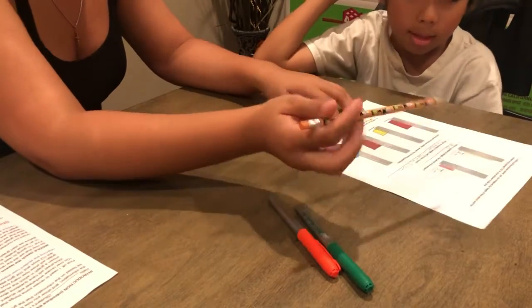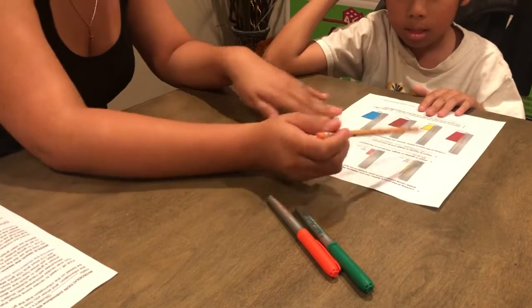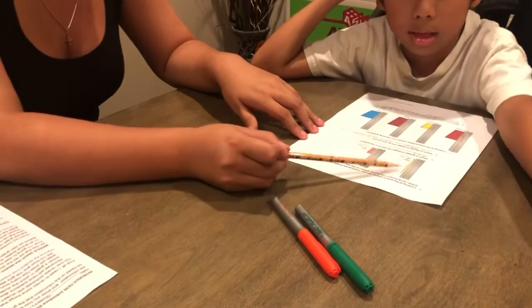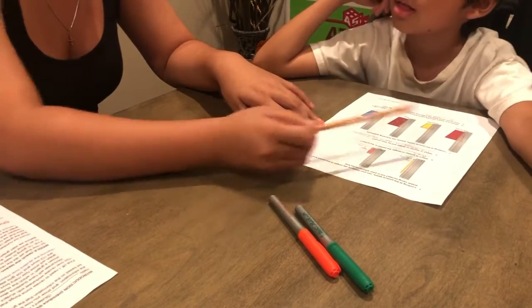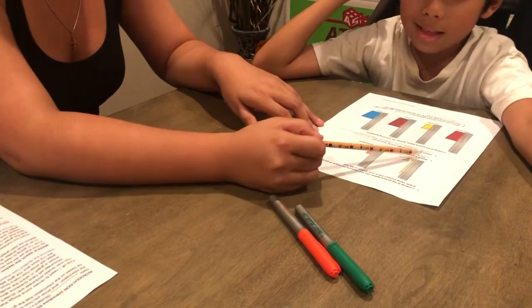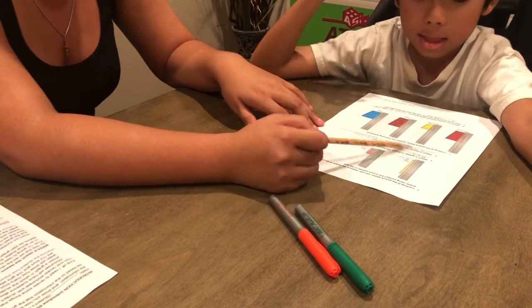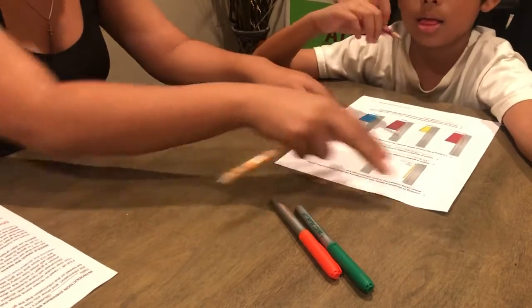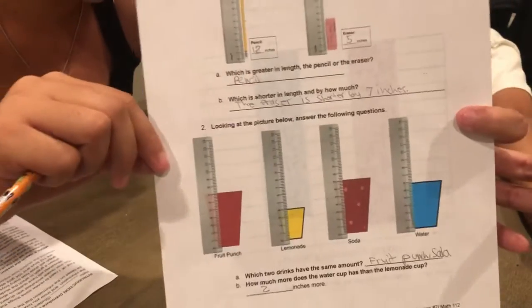Okay. Now, for this part of the worksheet, the reason why this is review is because I needed to make sure that you know how to measure, and then these questions are comparing and contrasting what is shown, what the information given to you shows, okay? Okay, so now, okay, this is what he did so far.